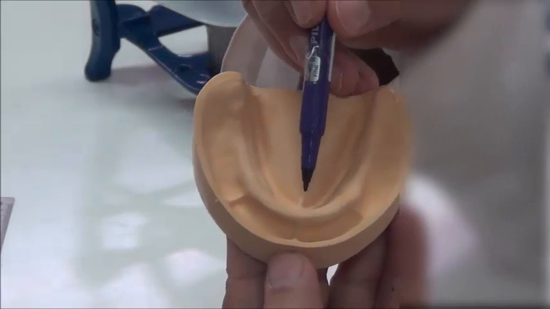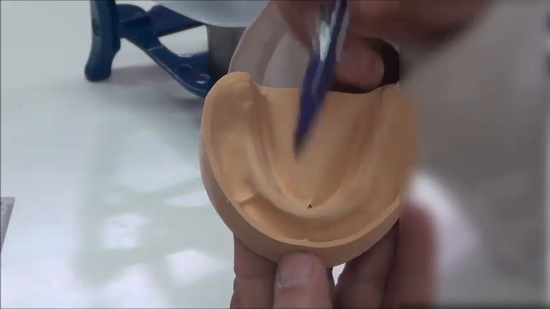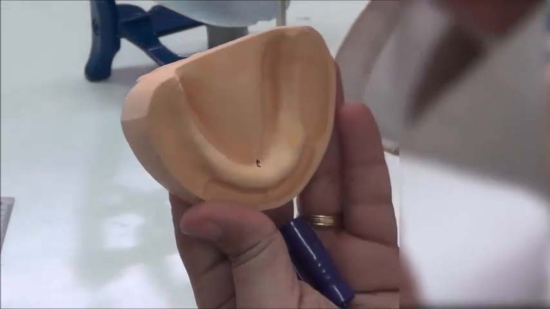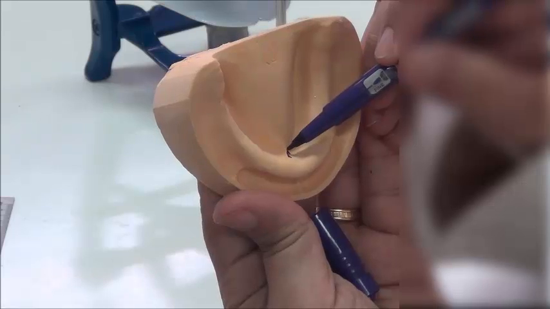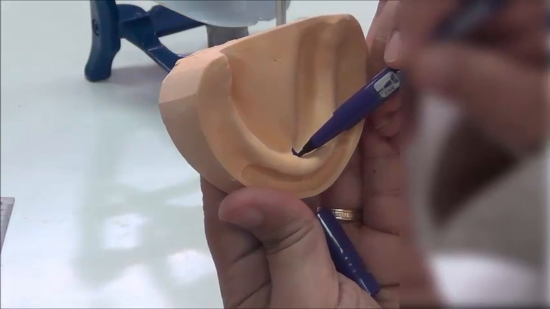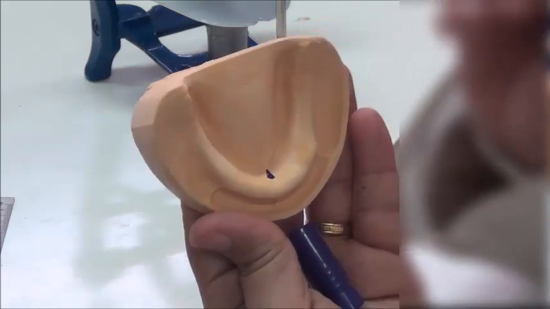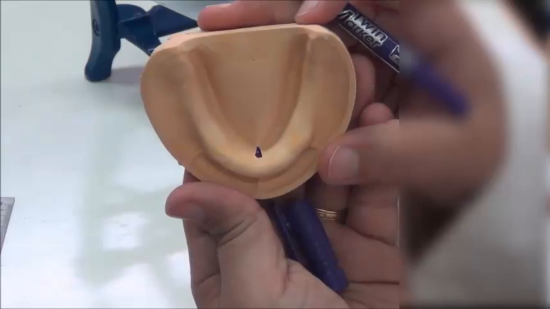And this is the genial tubercle, from which the lingual frenum erupts and goes out. So my line comes from inside, from the lingual frenum. This is the most anatomical structure indicating the midline. So it's around this area.